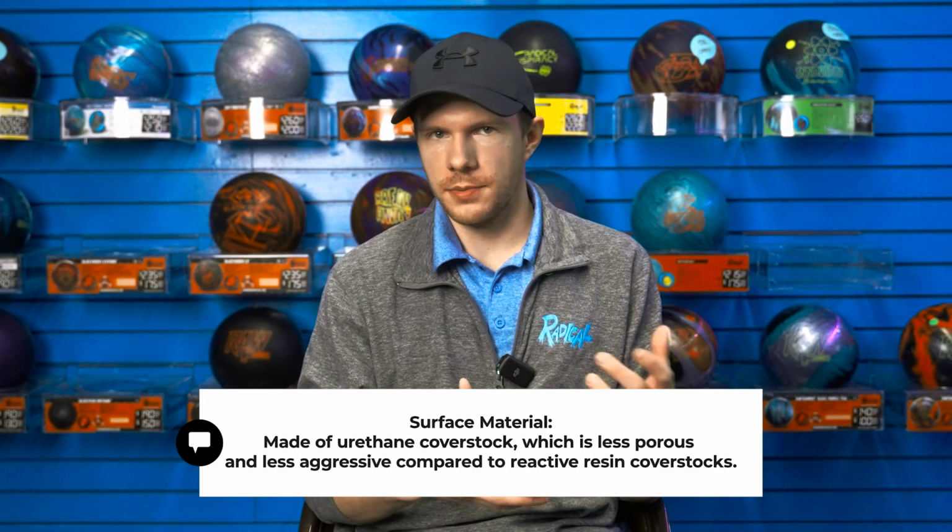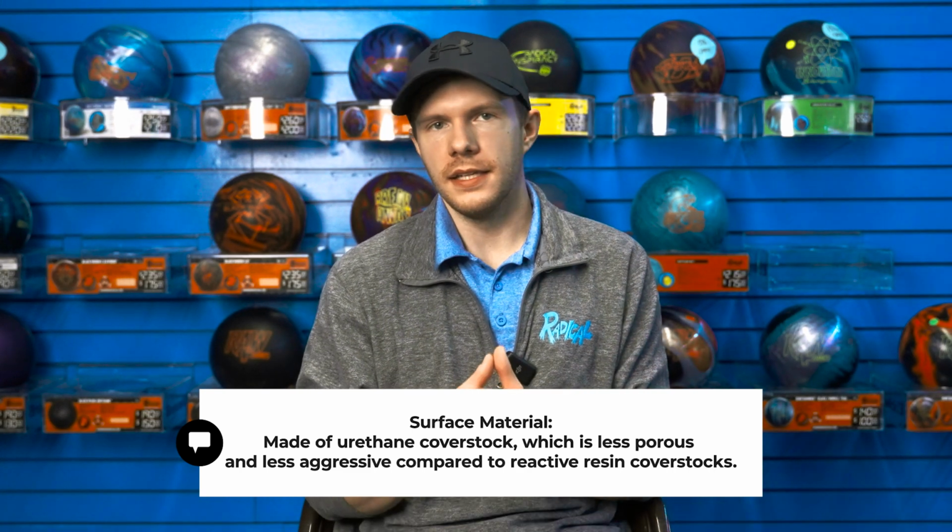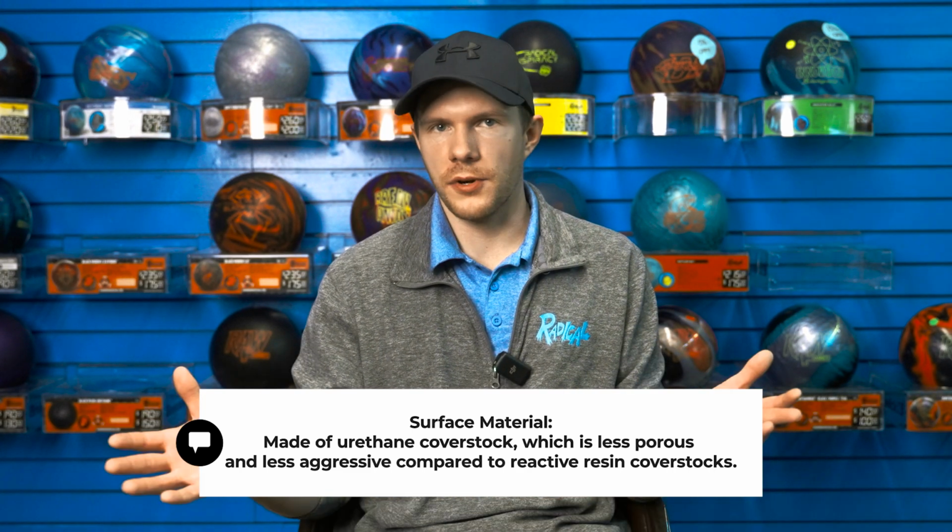Will using a urethane ball affect the pattern much on the fresh? Urethane does affect the lanes differently than reactive does. Urethane is a non-porous material. It does not soak up oil. It gets it on the cover stock and then pushes it wherever it wants to push it.